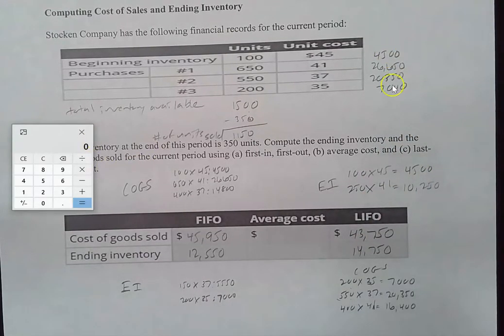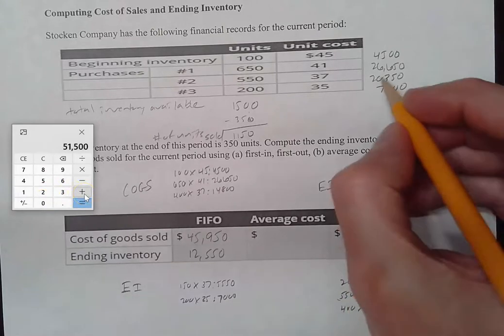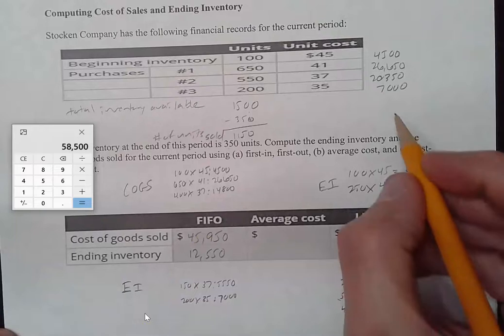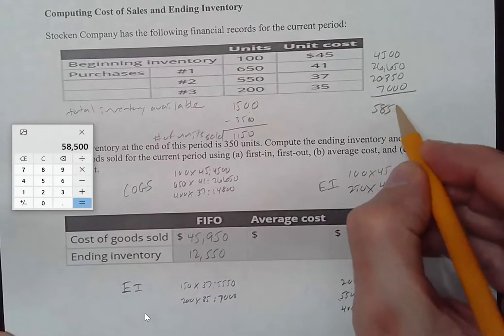And so we're going to need all of these numbers in full to get our average cost. 26,650, and then 20,350, plus 7,000. And notice we get the exact same figure that we got when we added these two items together here. Okay.